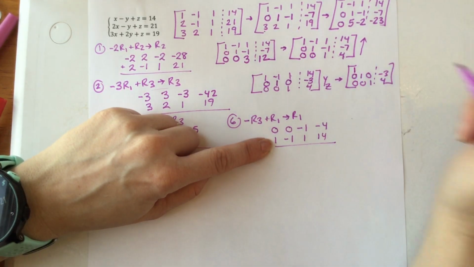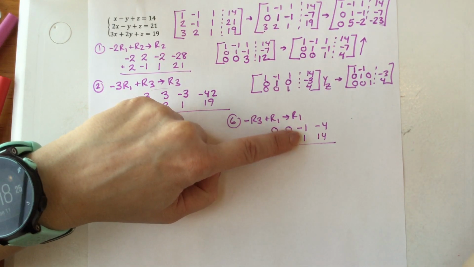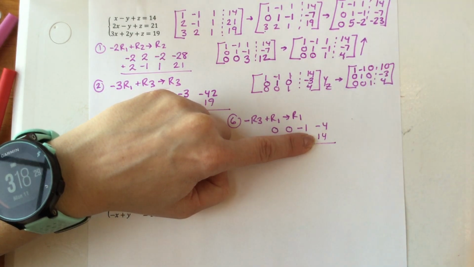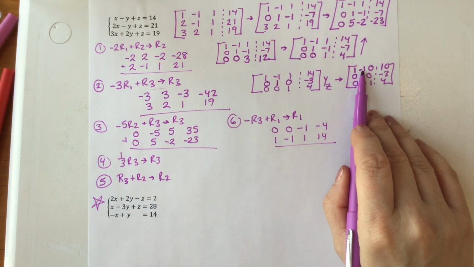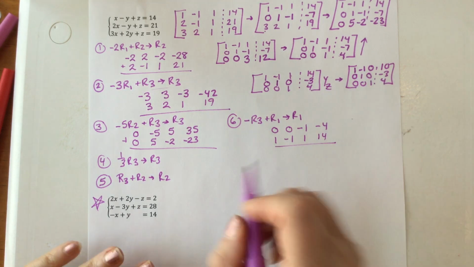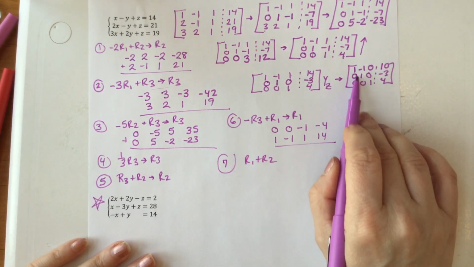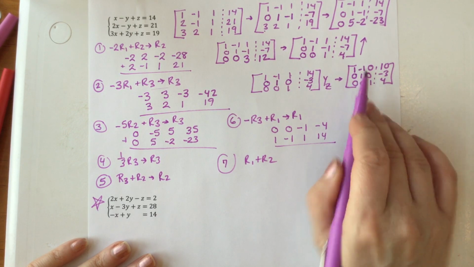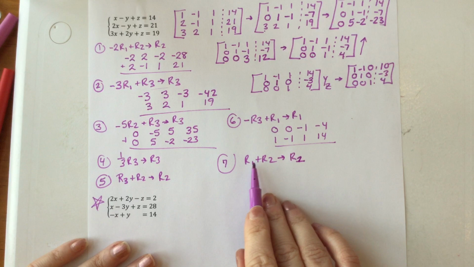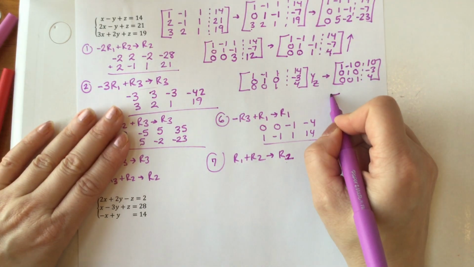0 plus 1 is 1. 0 plus negative 1 is negative 1. Negative 1 plus 1 is 0. Negative 4 plus 14 is 10. I have one more 0 to get. To cancel this y, I want to use the 1y. So check this out. All I need to do is take row 1 plus row 2, because if I add them, this will be a 0. I want that 0 to fall in row 1, so I'm adding row 1 and row 2 to make a new row 1.